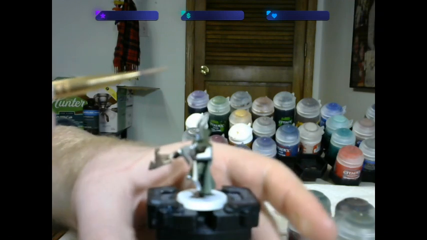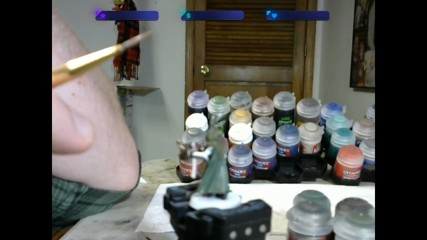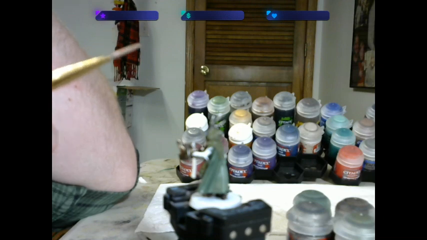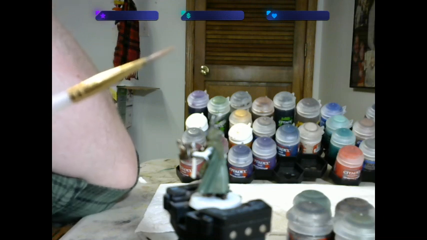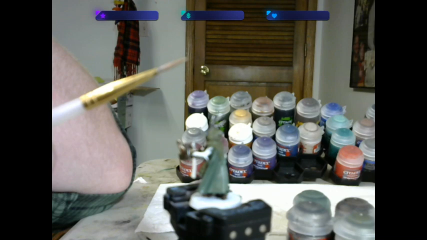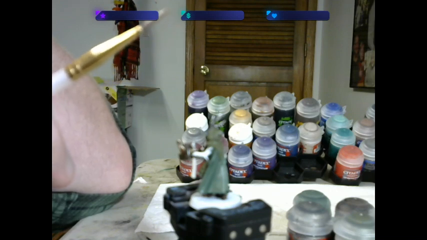The start collecting boxes are the recommended ones, with a decent spread of heroes and regular units.